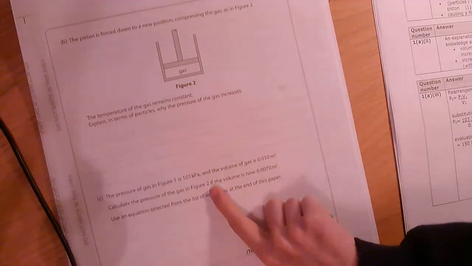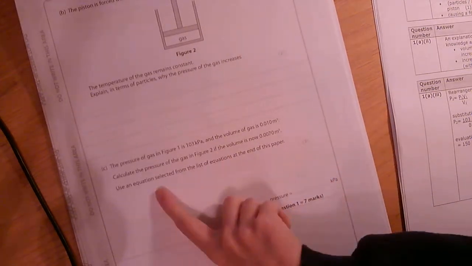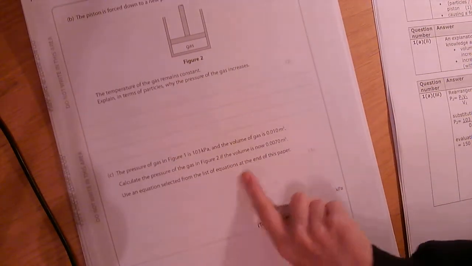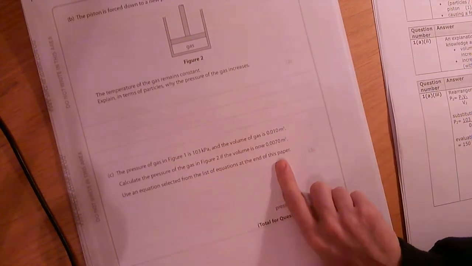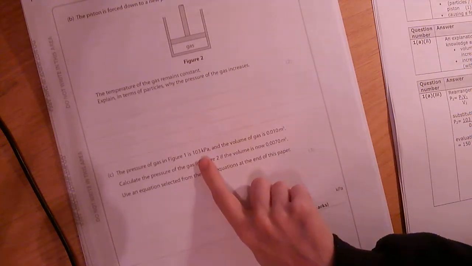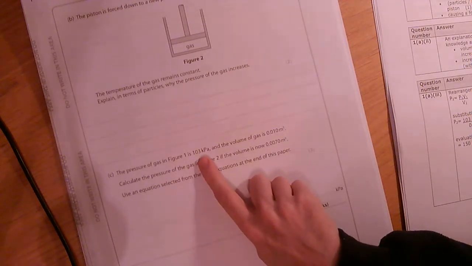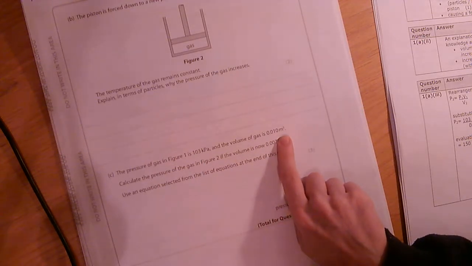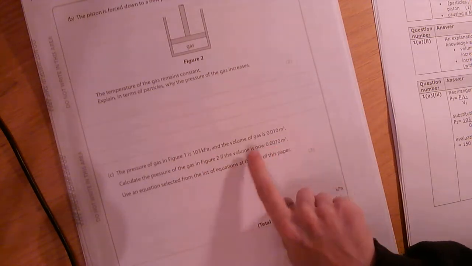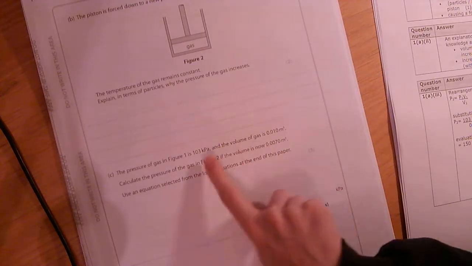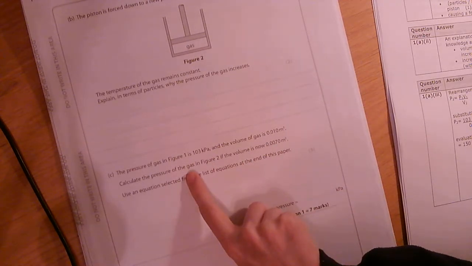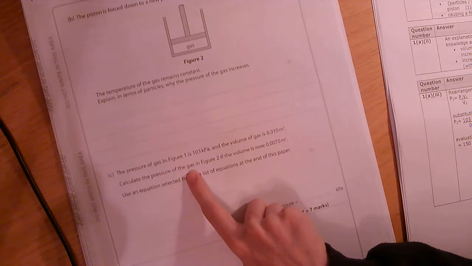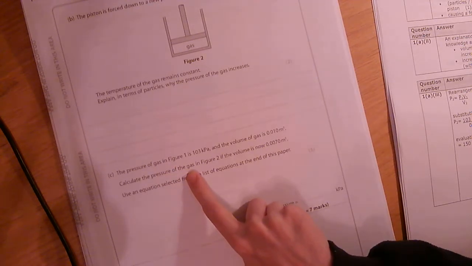And then the final one, we've got this question here. It says use an equation selected from the list of equations at the end of this paper. So let's look. We have got the pressure, or the pressure is 103 kilopascals. The volume of gas is 0.010 cubic meters. And now we've got a new volume. So this was the old volume and the old pressure, and we were trying to work out the new pressure. So we want to work out what P2 is, and we're told what P1, V1 and V2 are.